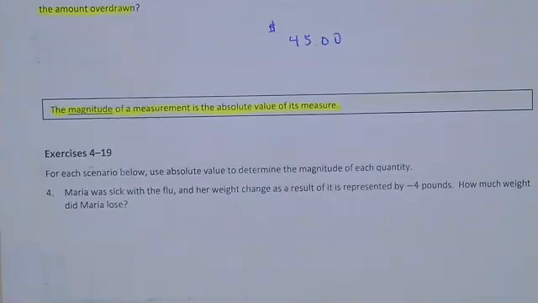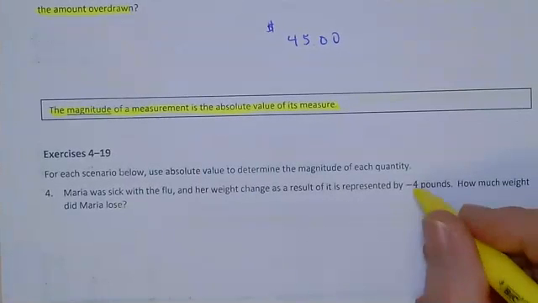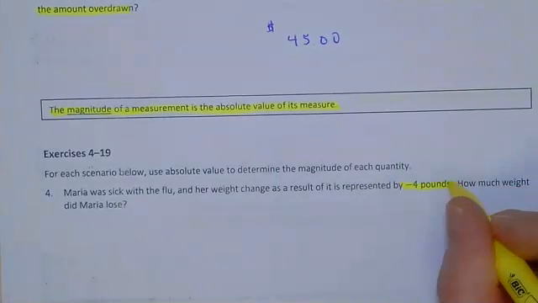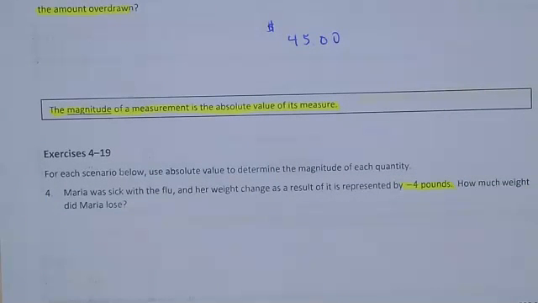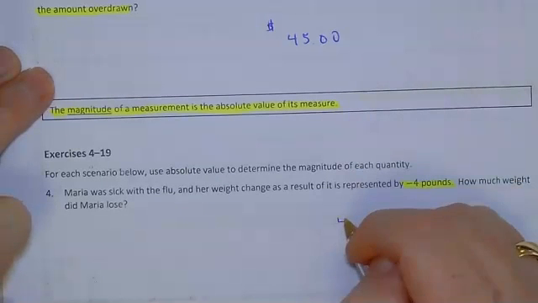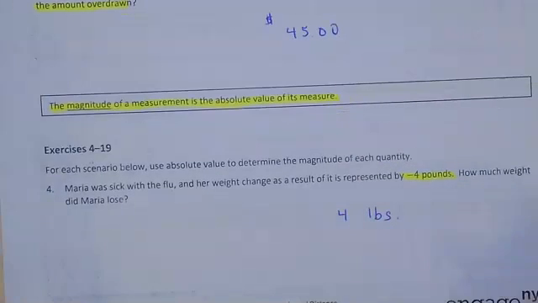Maria was sick with the flu, and her weight change as a result is represented by -4 pounds. That means she lost weight, right? How much weight did she lose? How much did she lose? She lost 4 pounds. You can't say she lost -4 pounds because that's two negatives, right?